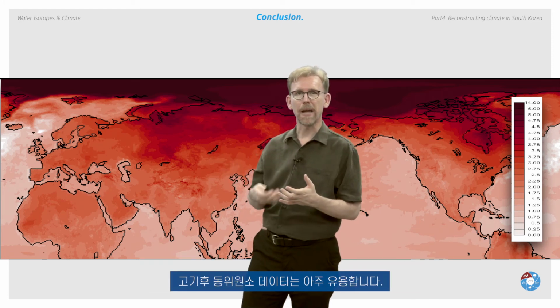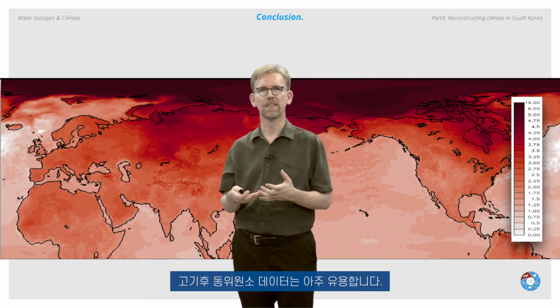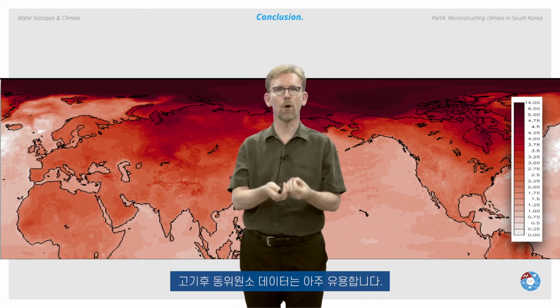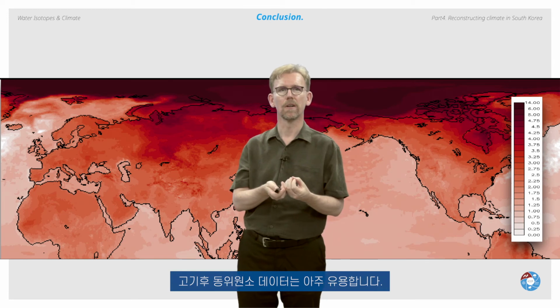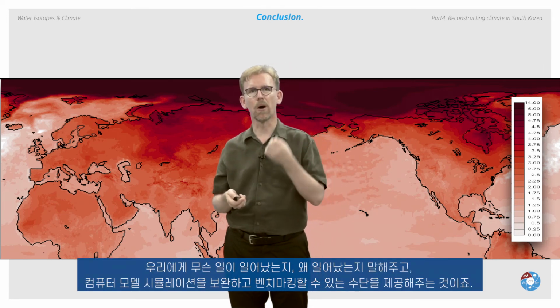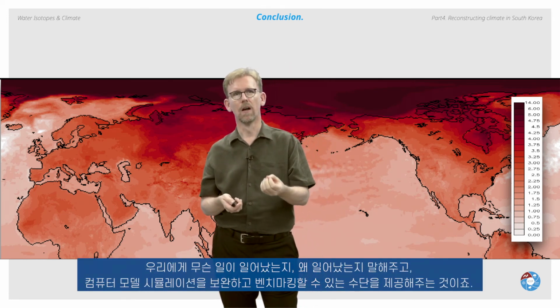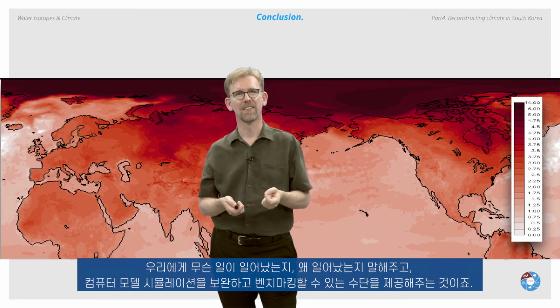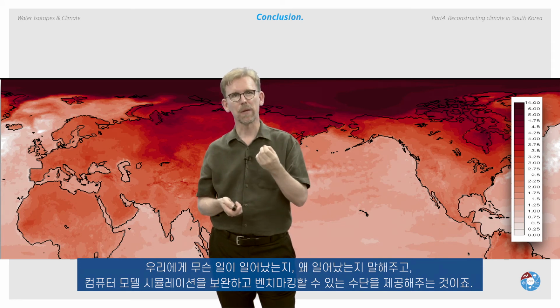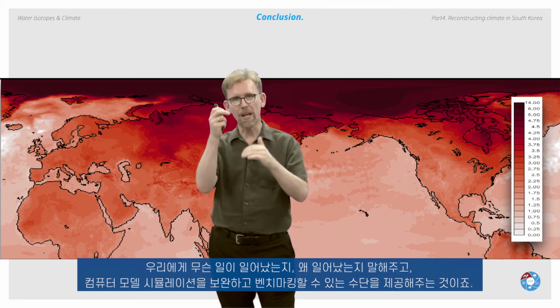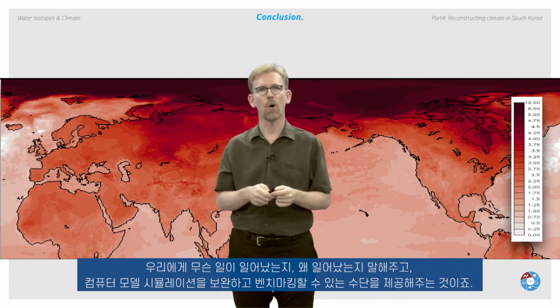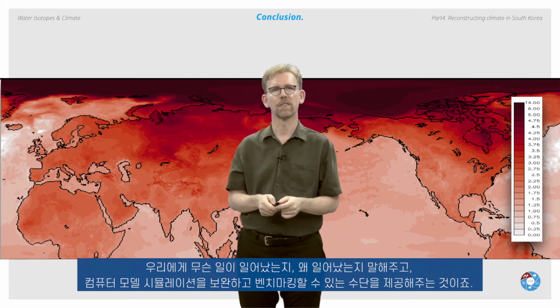We see that paleoclimate isotope data are an incredibly powerful tool. They tell us something about what happened, why something happened, and they provide a means to calibrate and benchmark our computer model simulations.